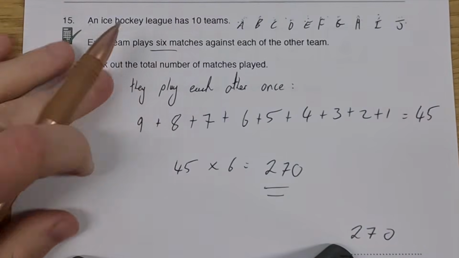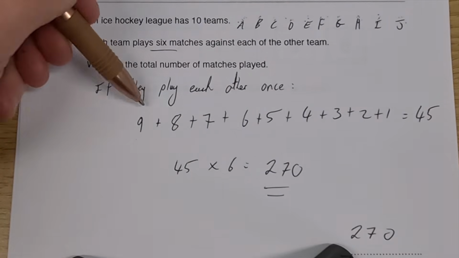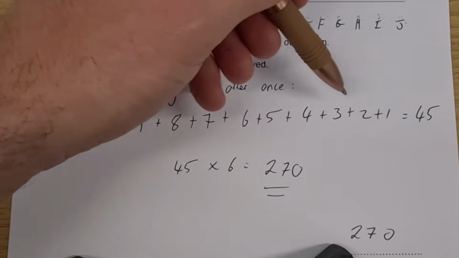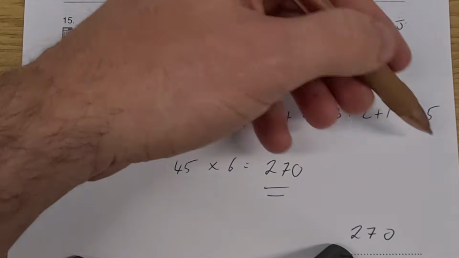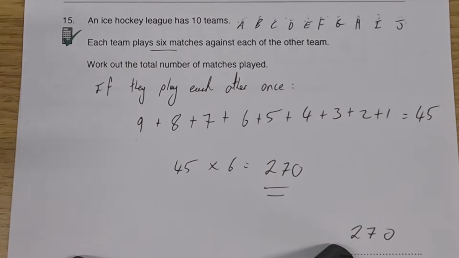So in this question, there was 10 teams. For those 10 teams to play each other once, there would have to be 9 plus 8 plus 7 plus 6 plus 5 plus 4 plus 3 plus 2 plus 1 fixtures, and that'd be 45. For them to play each other 6 times, we just need to do 45 times 6, and that's it.